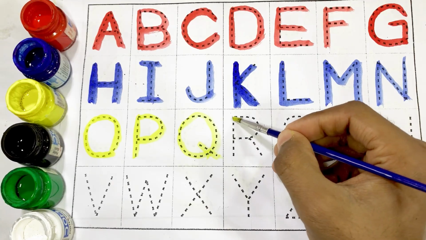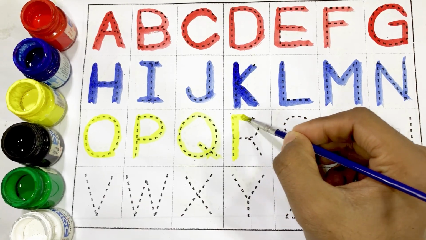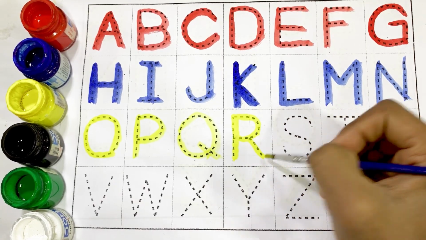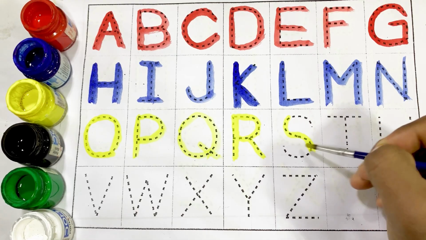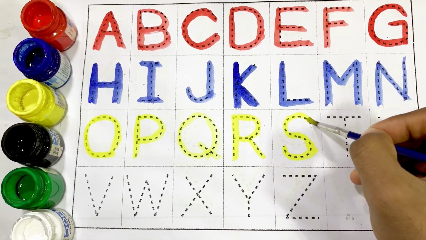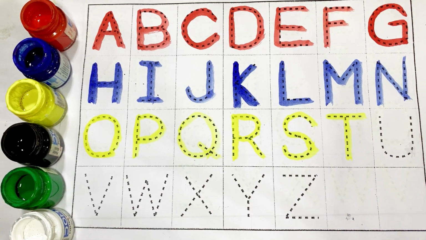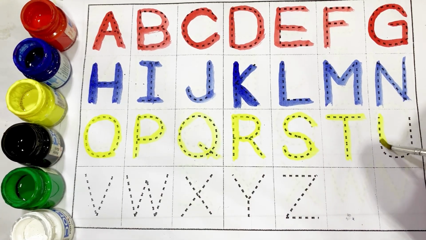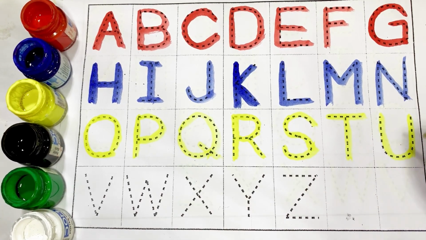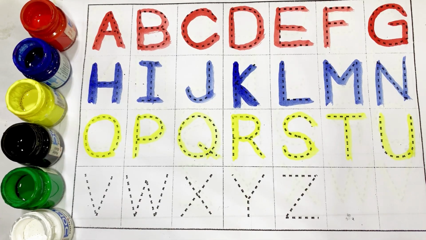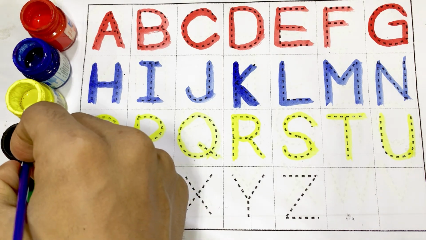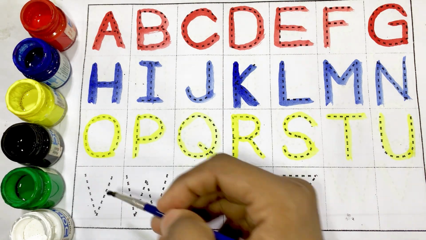This is R. R for rose. This is S. S for sun. This is T. T for teacher. This is U. U for umbrella. Kids, now V. The alphabets of V and use black color.